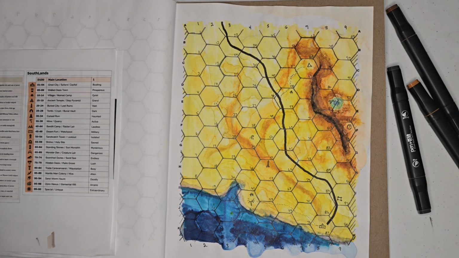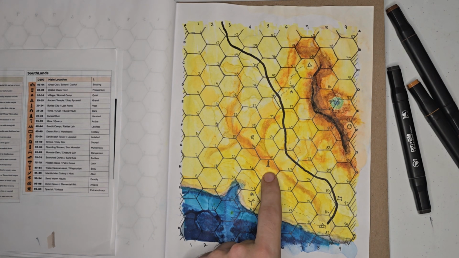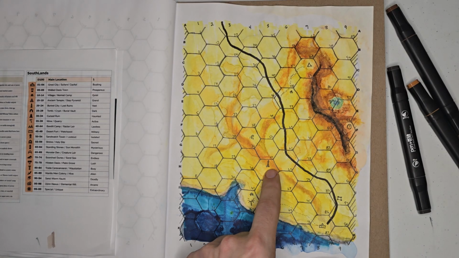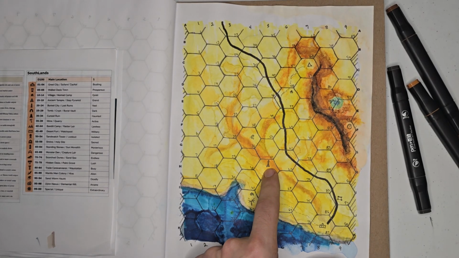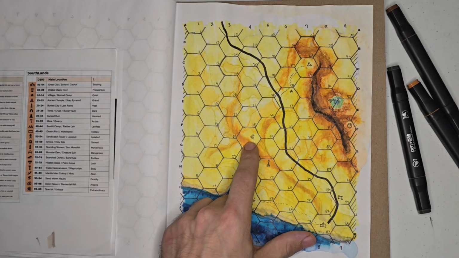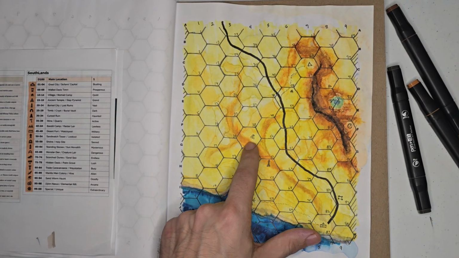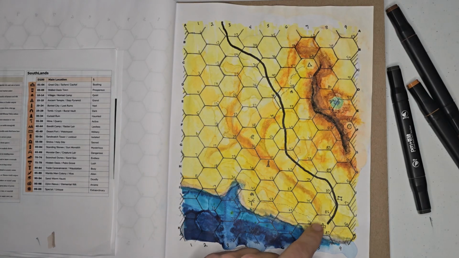It's not going to be easy, but they also have a small village here in this large sand dune mountain hill area. We have a buried city. Right here is a sandworm area, so everything within this area is going to be dangerous.